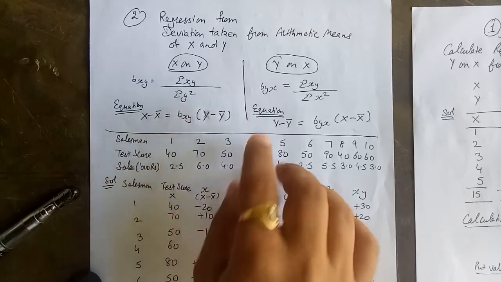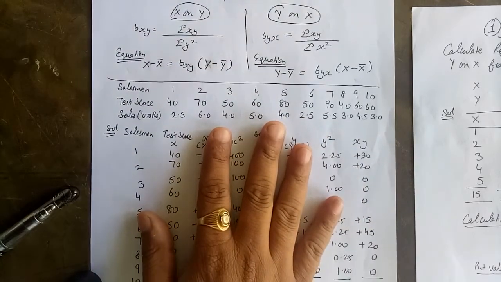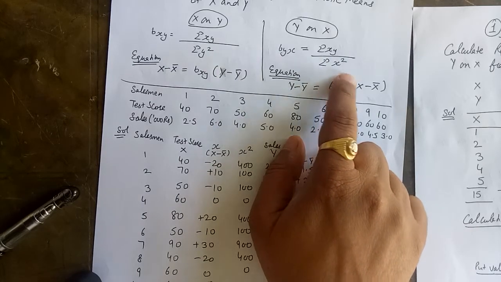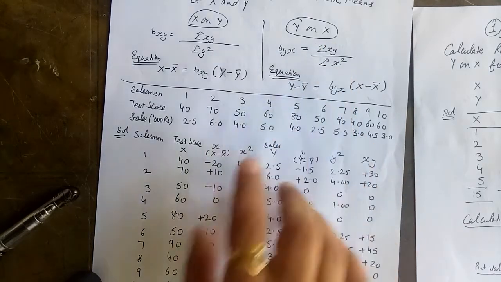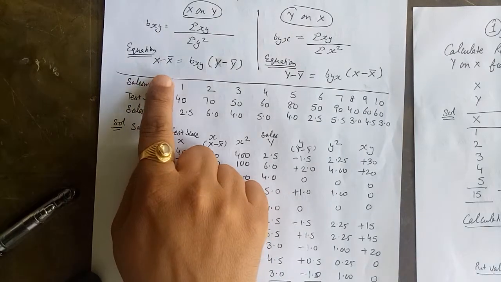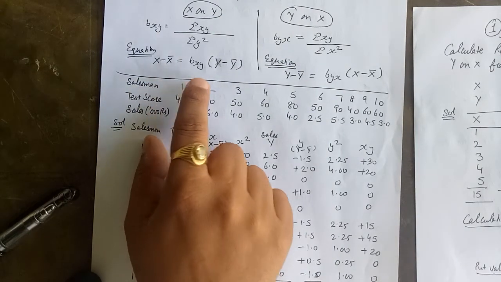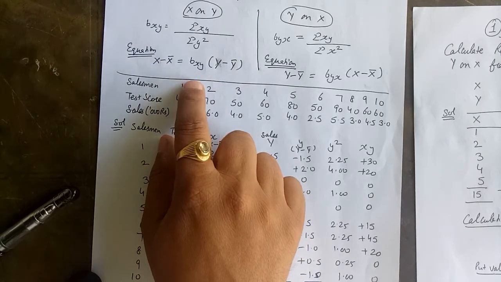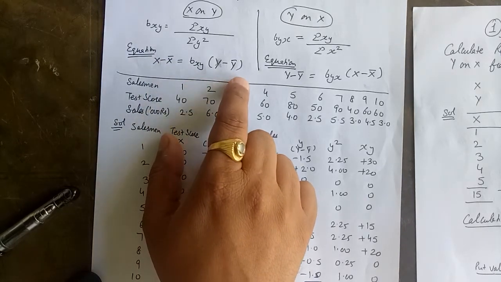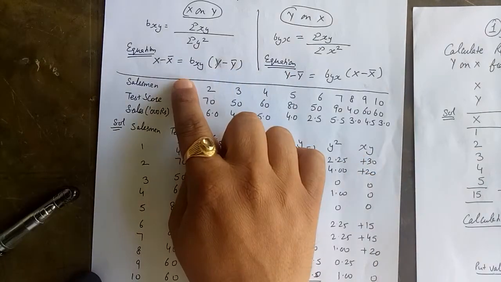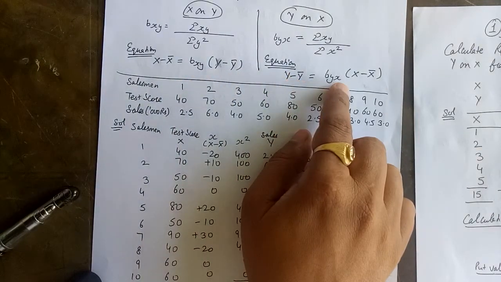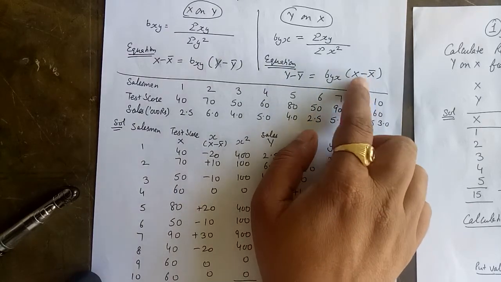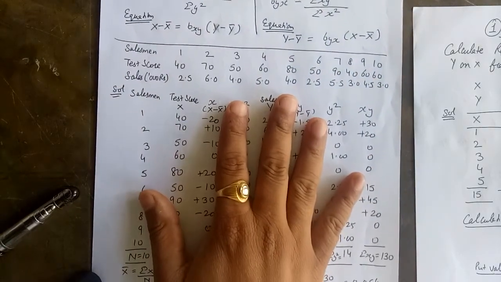So here is the formula, we will calculate it. And y on x is the same way, sigma xy over sigma x square, because x is at last. So the equation will be x minus mean of x equals bxy, the regression coefficient of x on y, times y minus y mean. That will be the equation for x on y, and this will be the equation for y on x: y minus y mean is equal to byx, x minus x mean.